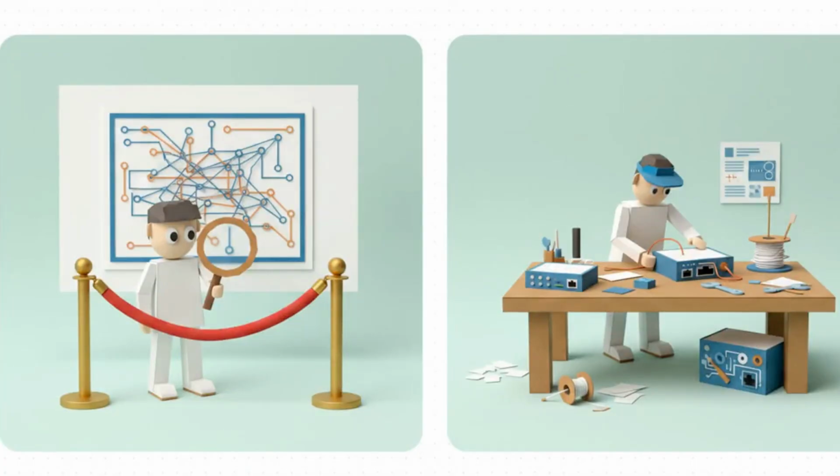So for anyone just starting out, this right here is the most crucial distinction you need to burn into your brain. Privileged exec with that pound sign is your look but don't touch mode. It's for checking things and troubleshooting. Global config, on the other hand, that's the workshop. That's where you roll up your sleeves and actually build the network.